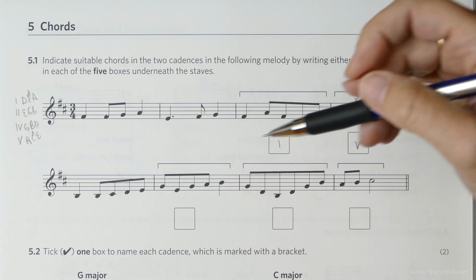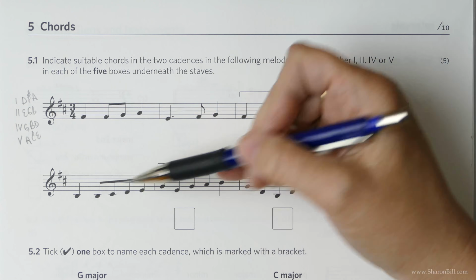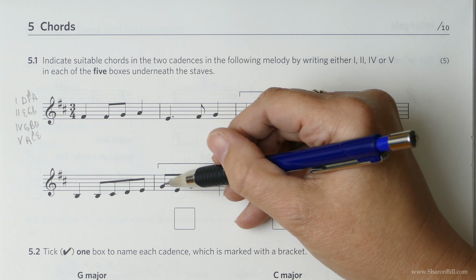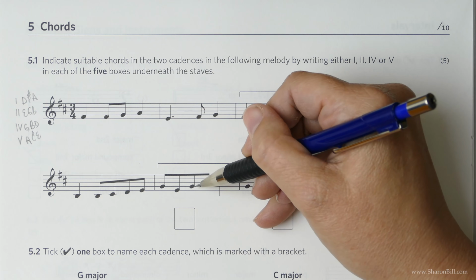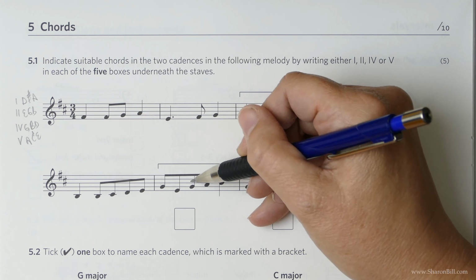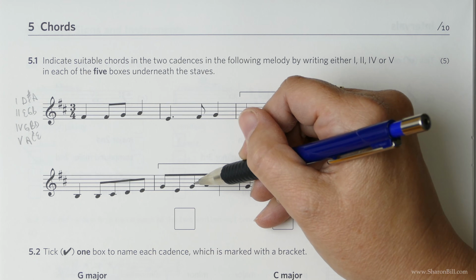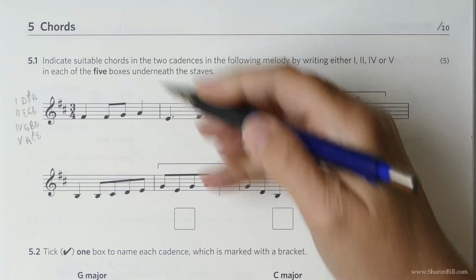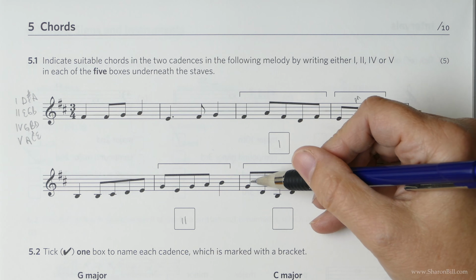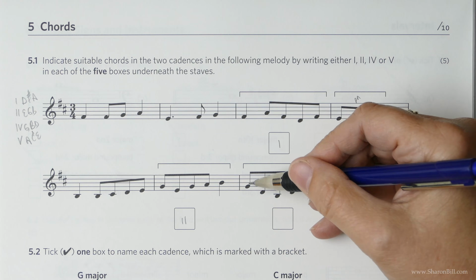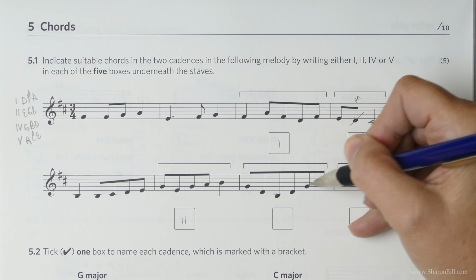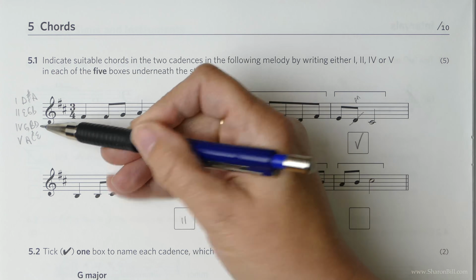And then what do we have here? So we have E, G, B, that's a chord 2. So what do we have here? G, D, B, D, G, B, so that's a chord 4.